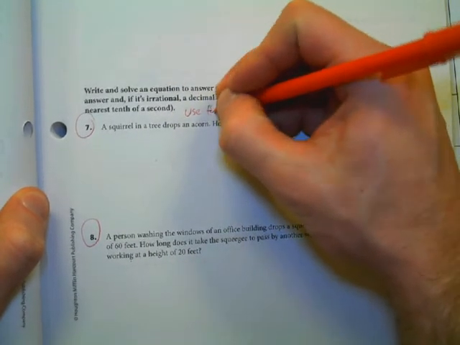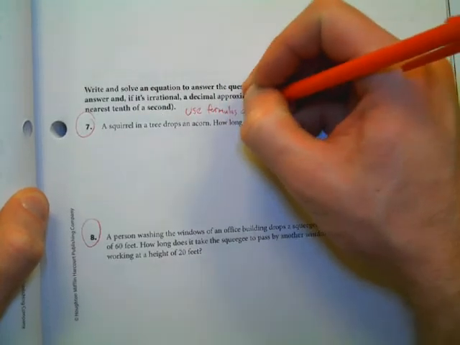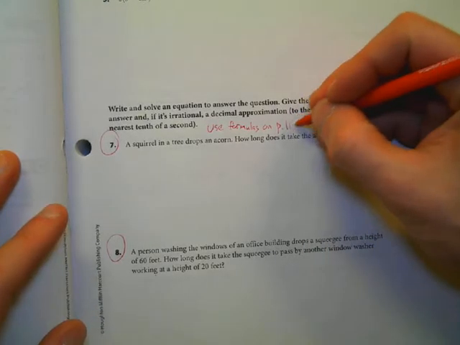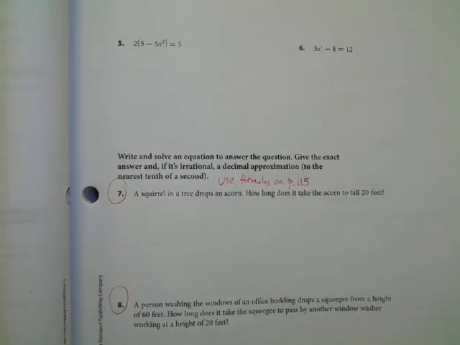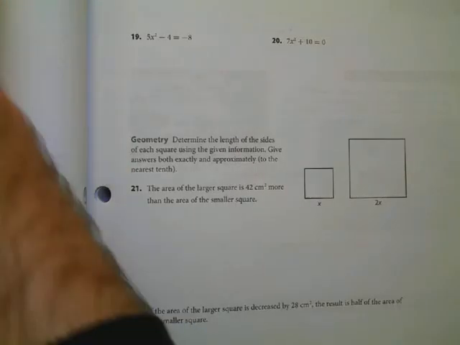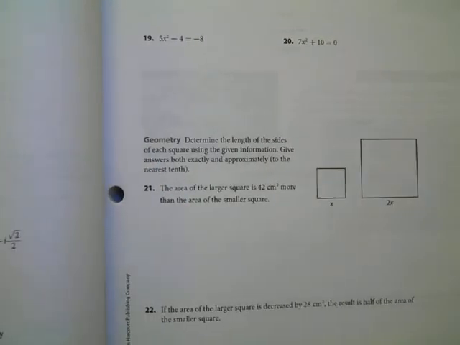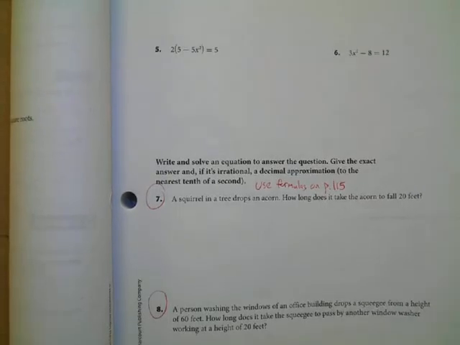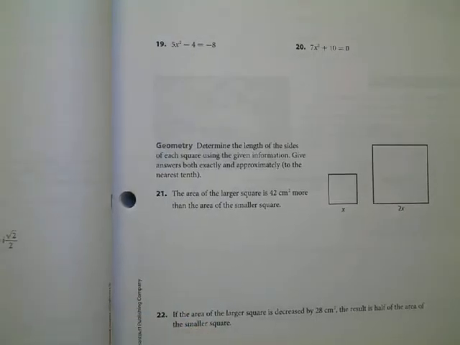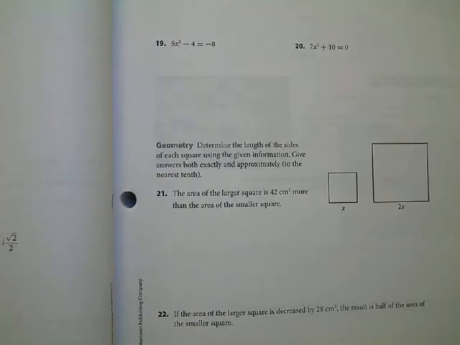So 1, 3, 4, 7, 8, 9. I want you to try 14 and 19 as well. And that's all I will have you do. 14 and 19, please. Once again, I'll read them out loud: 1 A, B, C, 3, 4, 7, 8, 9, 14, 19.